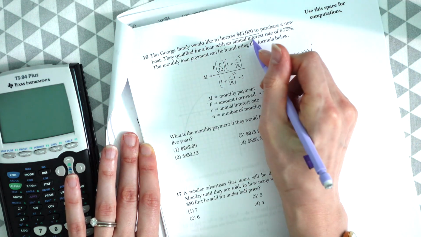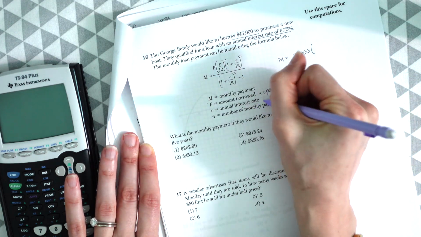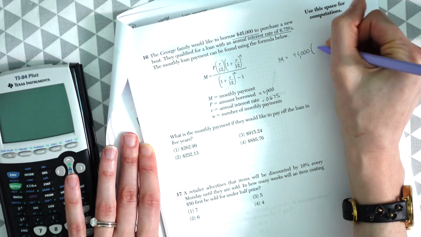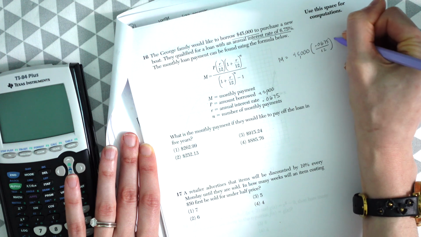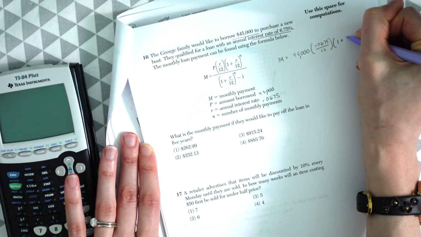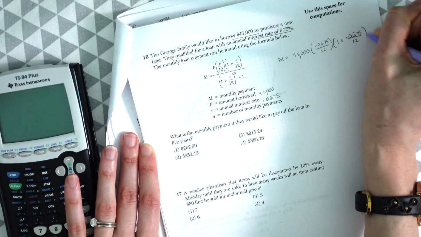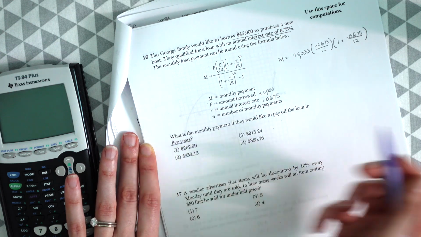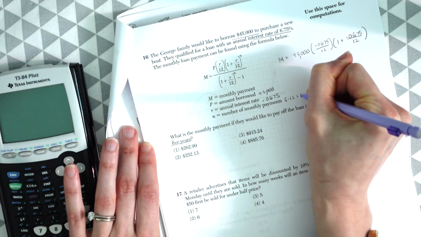The interest rate is 6.75%, and we could just convert that to decimal. 0.0675. And I'm just plugging these numbers into the formula. And then our N, number of monthly payments, so they said 5 years. So how many months are there in 5 years? 5 times 12, which is going to be 60.